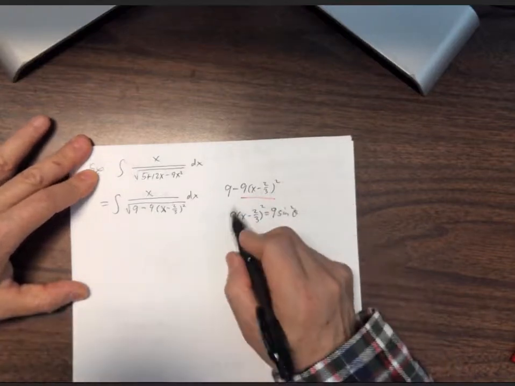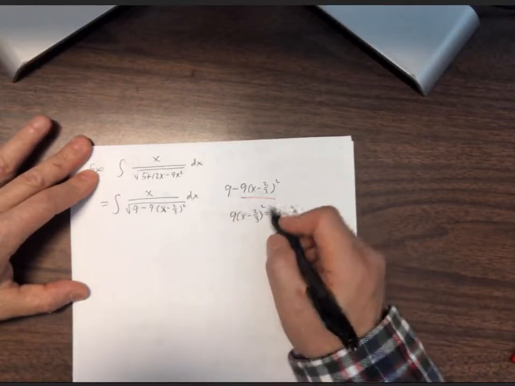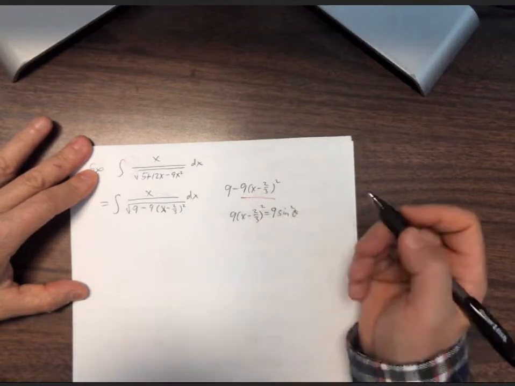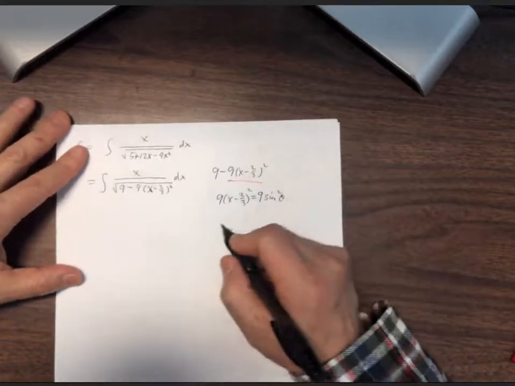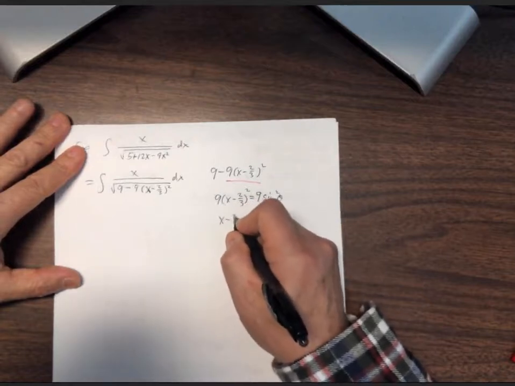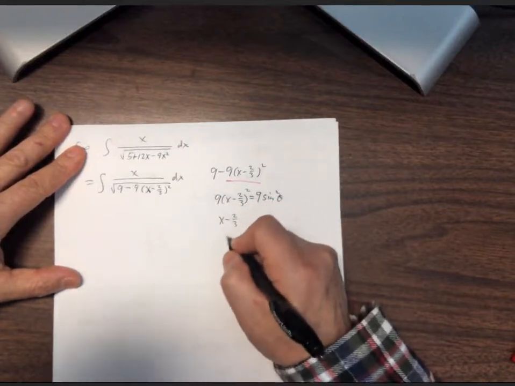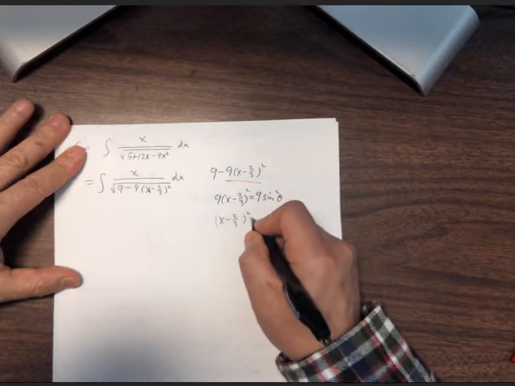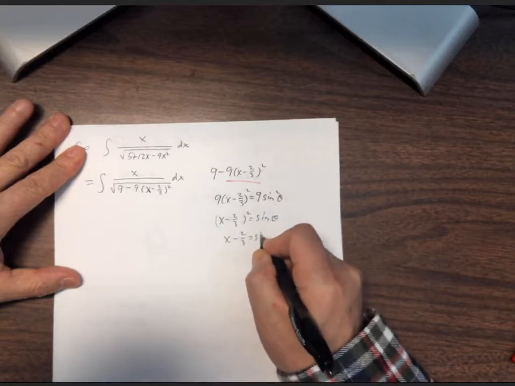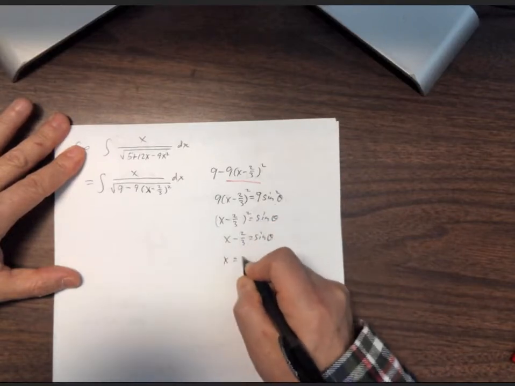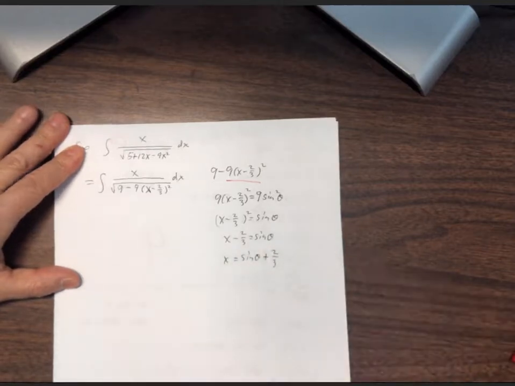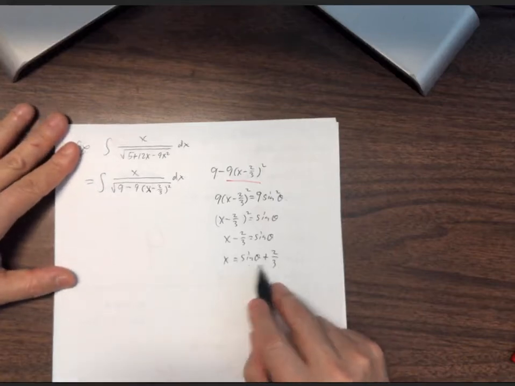In this expression, those two numbers actually match, so we just really need the square term to be sine square. Now cross out the 9, so x minus 2/3 squared equals sine squared theta, and take square root and solve for x to get our substitution. This is basically a trig substitution.